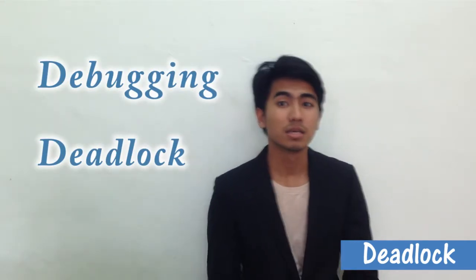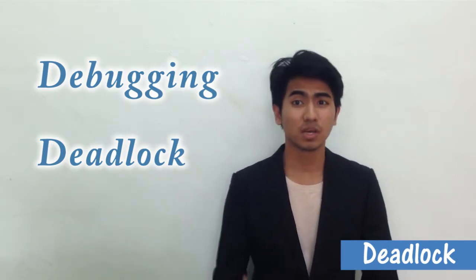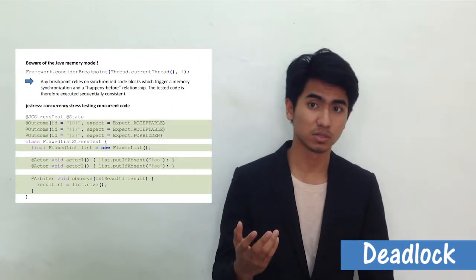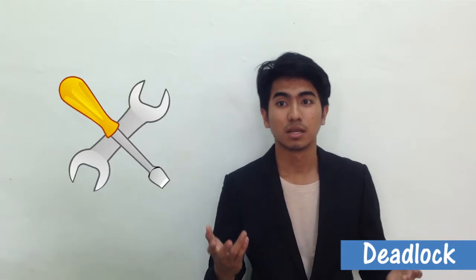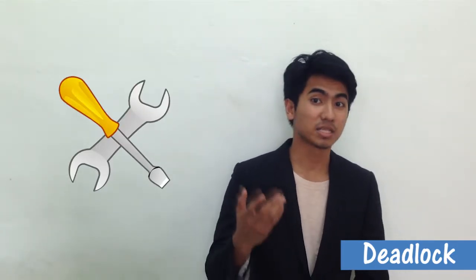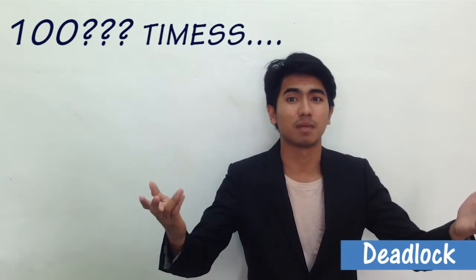Debugging deadlock. Deadlocks are well known to be difficult to debug, especially when you are dealing with a large amount of concurrent code. Fortunately, on Android, we have some tools that are more than useful to detect where a deadlock is happening. Probably in our life, we will end up dealing with deadlock at least a couple hundred times.